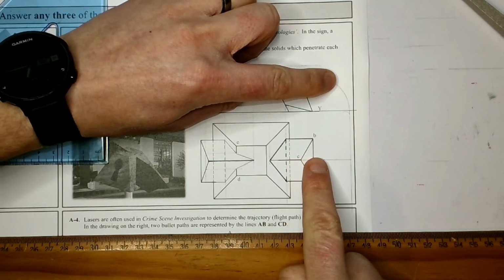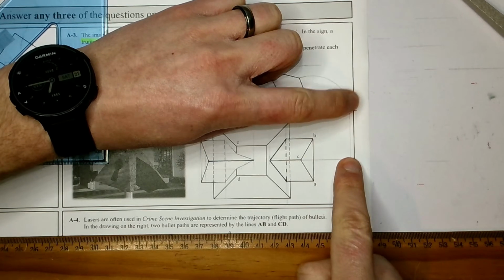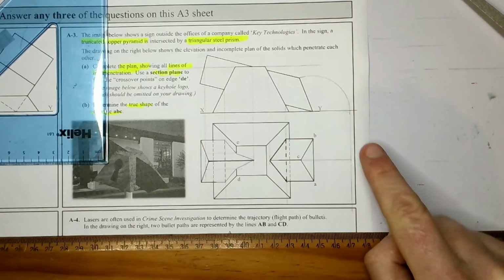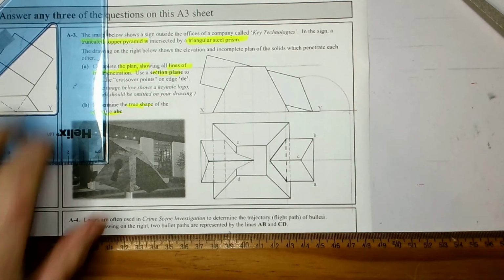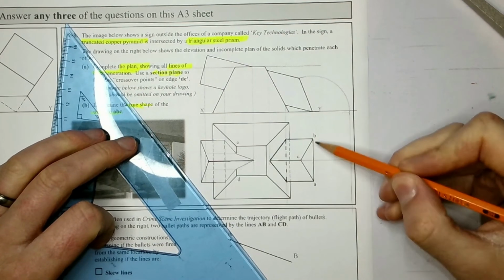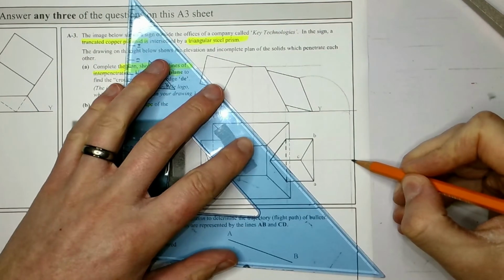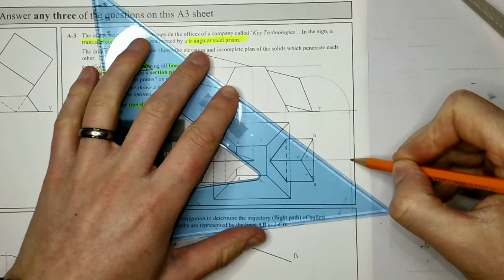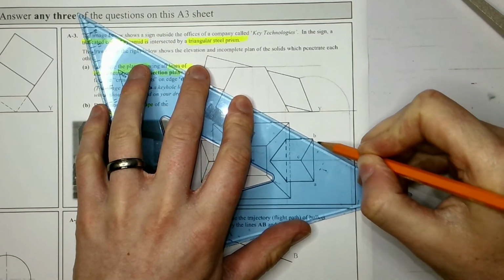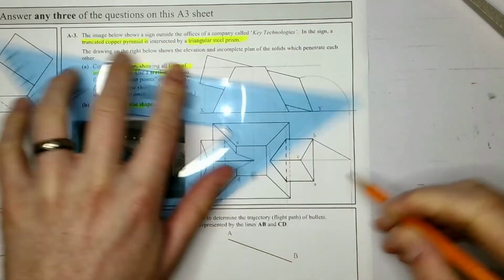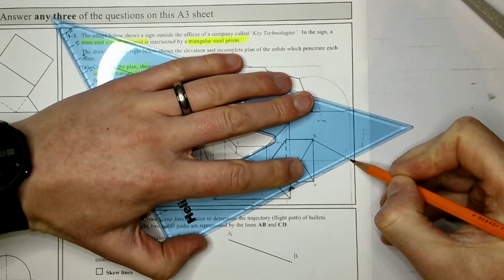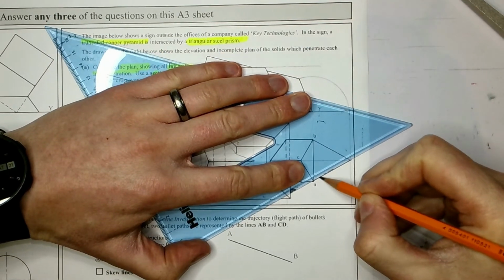It's rotating, and I'm tracing the path off it with my finger. Don't forget, A and B do not move, because those are my pivot points, or my rotation points. So C is just going to join back to B, and C will join to A, and that is part B answered.